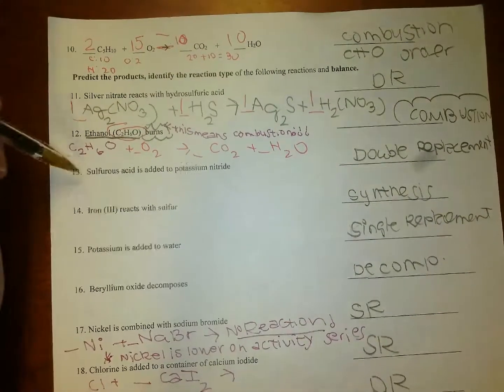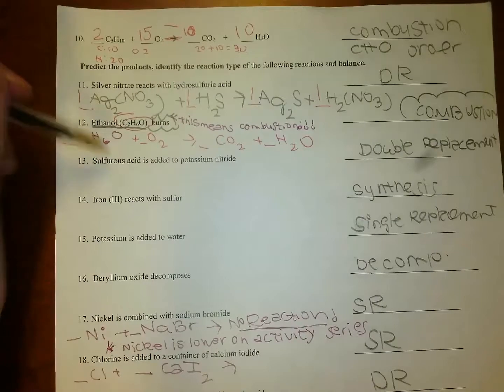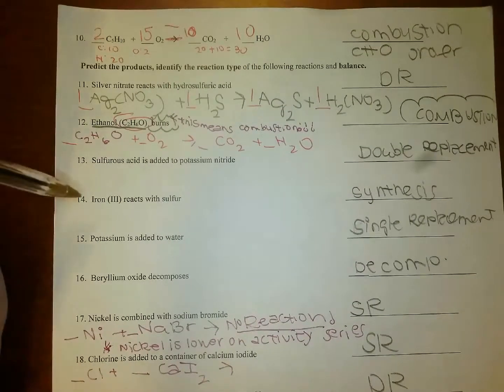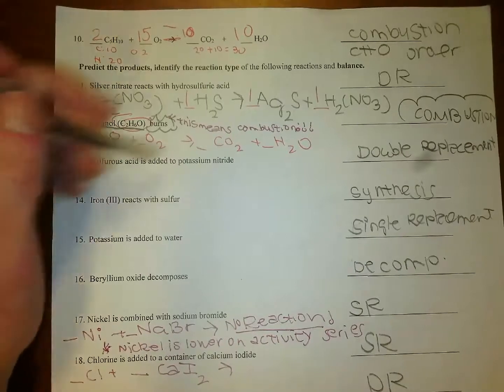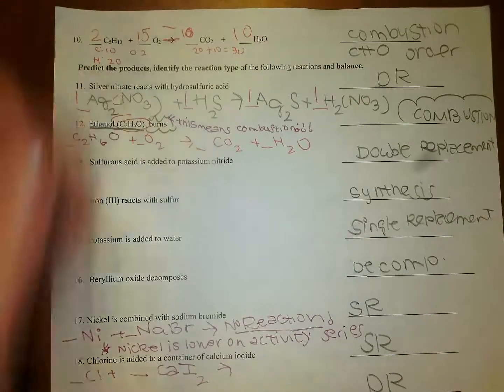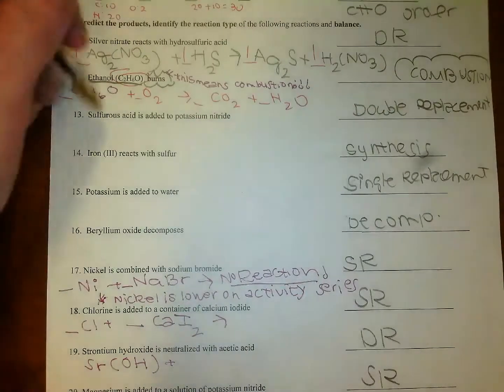So our next one, again, we're thinking double replacement for 13 because I know that this is a compound and it's being added to another compound. So that's my only option. When I have 2 compounds and end up with 2 compounds on the other side, it has to be double replacement, not single replacement. So let's practice writing out that formula.